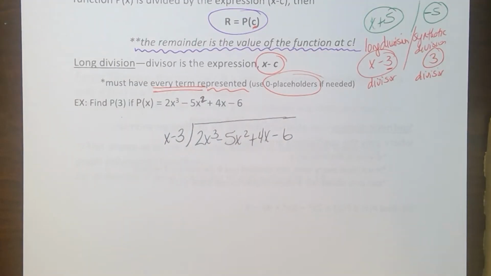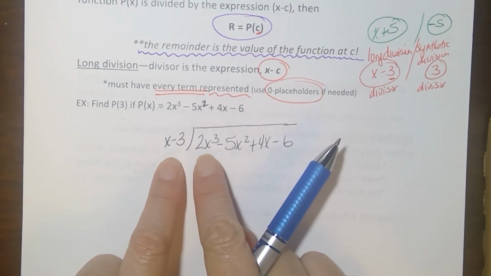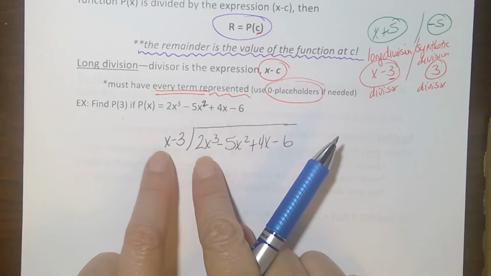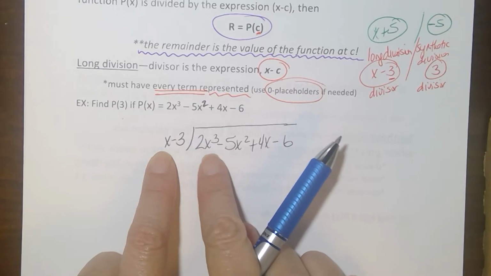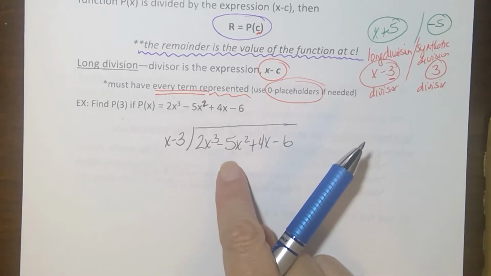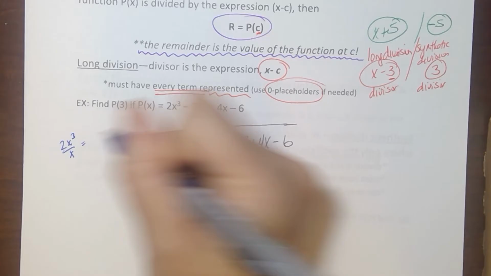Okay, ask your question. Looks a little different. How many times does x minus 3 go into, doesn't quite work? So what I'm going to ask instead is, what times x, this first term in my divisor, what times x gives me 2x cubed? Because I want to make that match. Well, what times x gives me 2x cubed? I can do a little side work and divide if I wanted to.